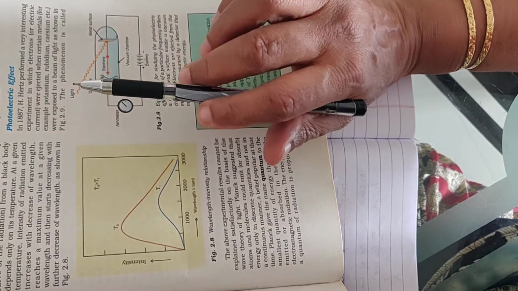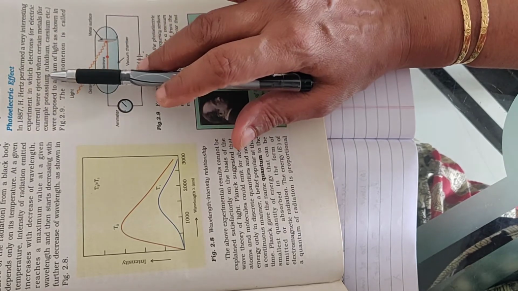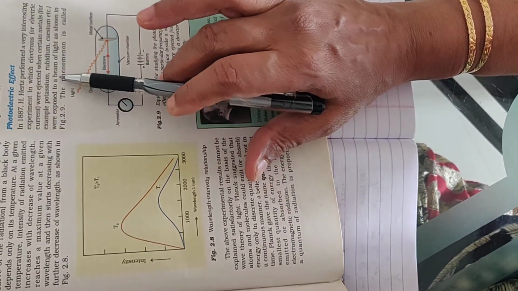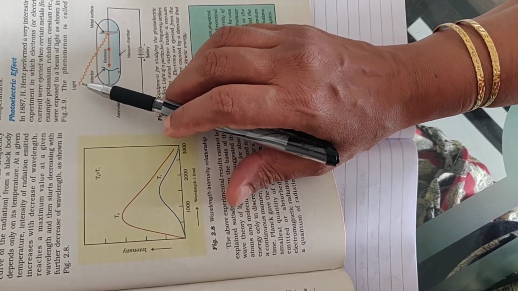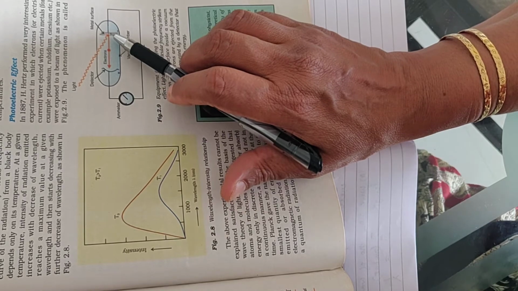So he said that electrons were ejected when certain metals were exposed to a beam of light. This phenomenon is called photoelectric effect. Electrons are ejected when light of a particular frequency is made to fall on a metal surface.